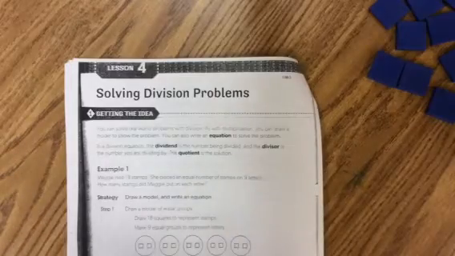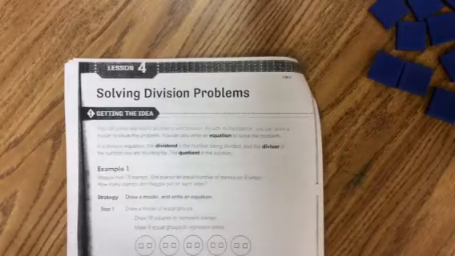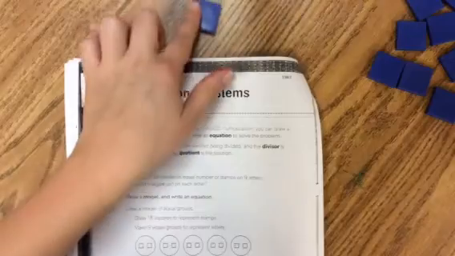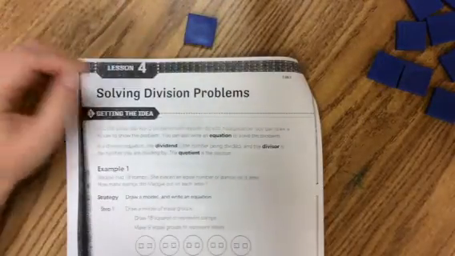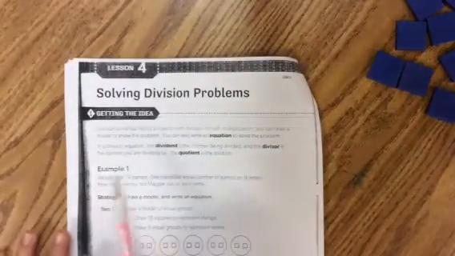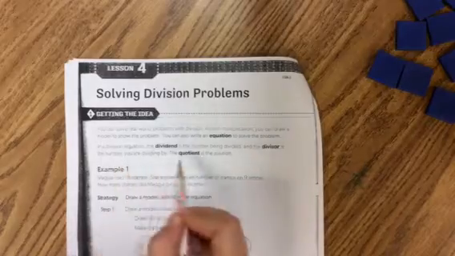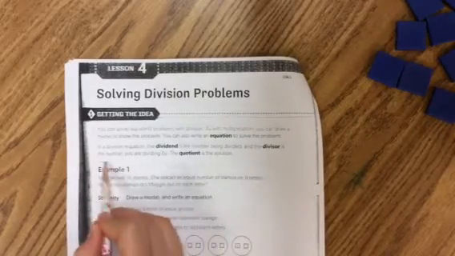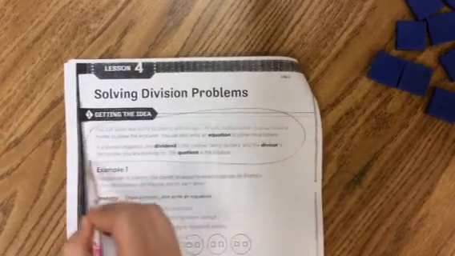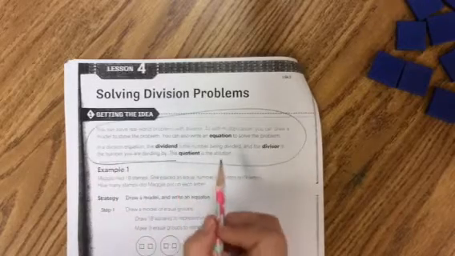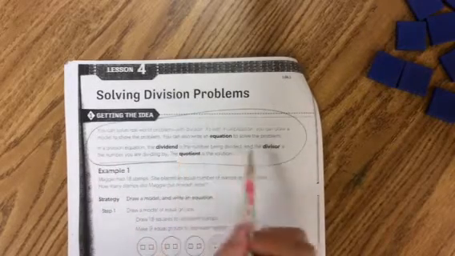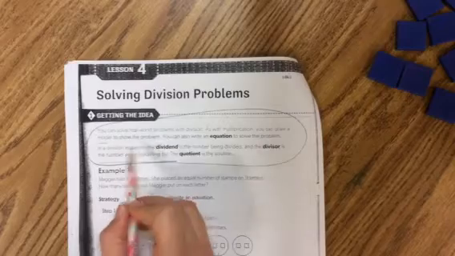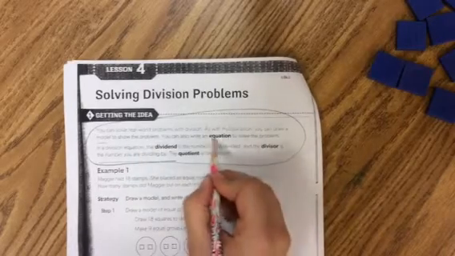When solving division problems, there are a few different ways that you can use manipulatives or paper and pencil to find the answer. First, let's look at our guided instruction page, and I want to focus on this paragraph here. When you solve division, you can draw models to show a problem. You can write an equation.